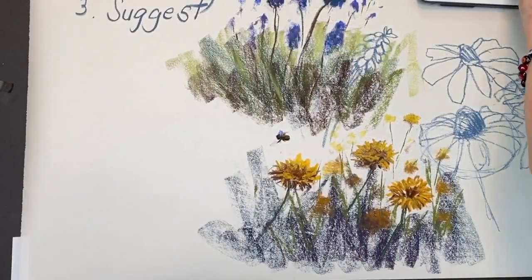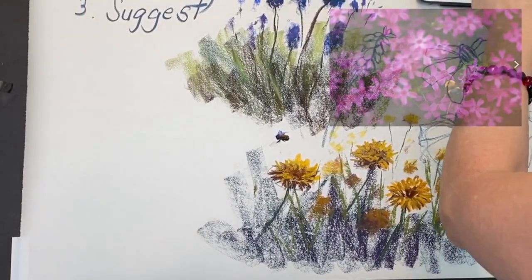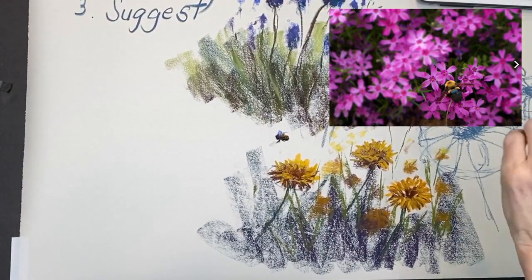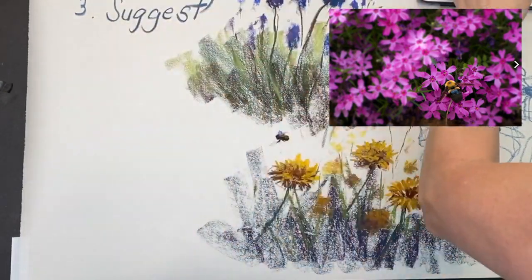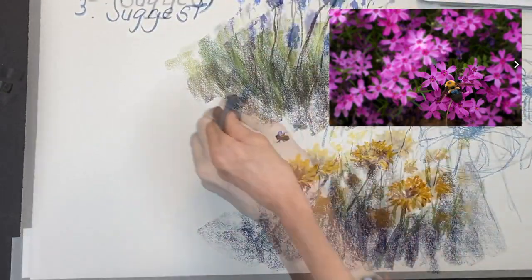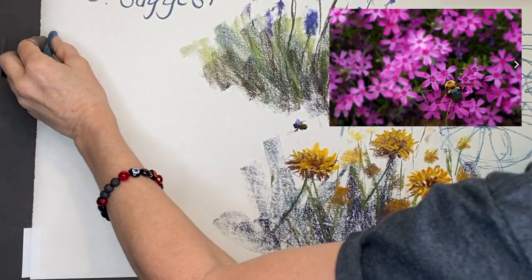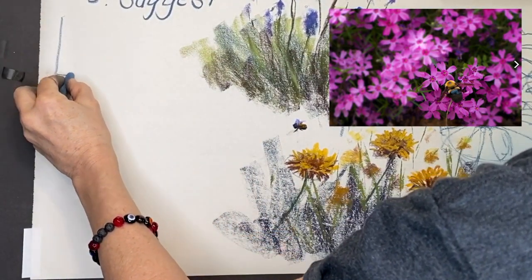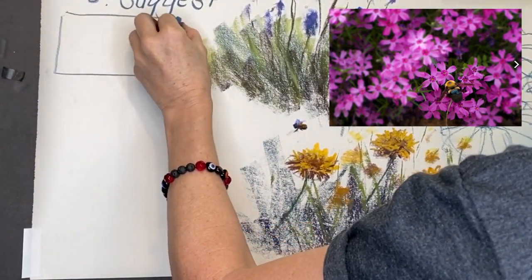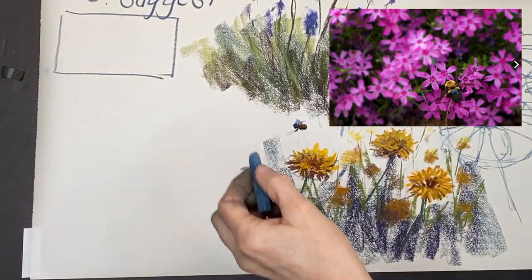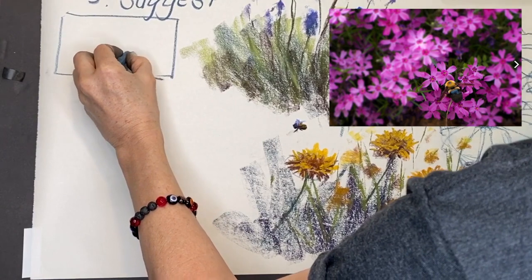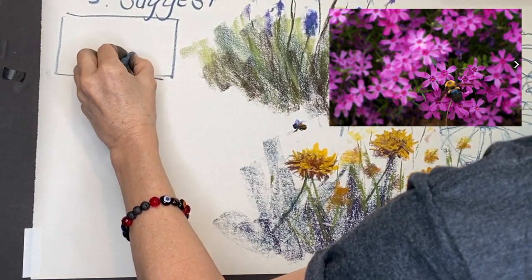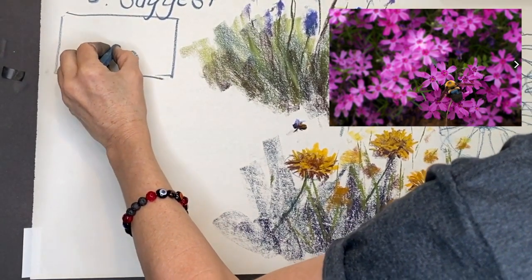All right, now let's look at this flower variety, and they are basically like stars. So we could do these flowers. Oh, it's like a star. Let me pick a spot right here to do these. We could say, oh, look at that. There's a little bee down here. I'll draw my bee. He's right in here. And then I'll start drawing all these flowers.